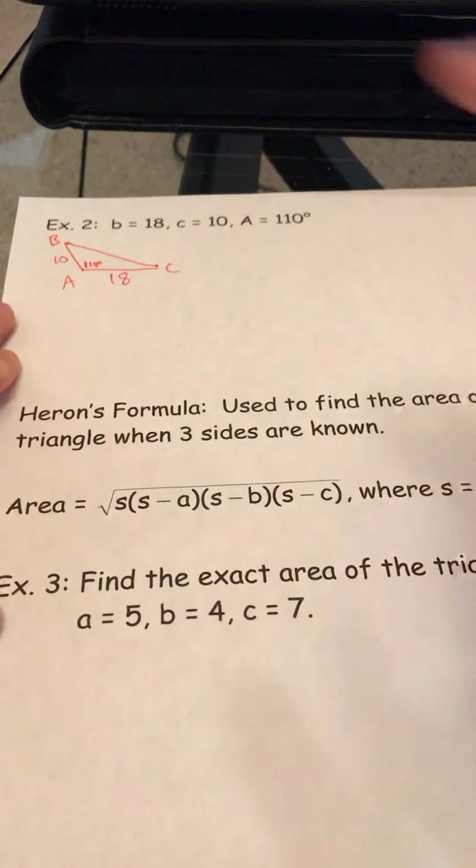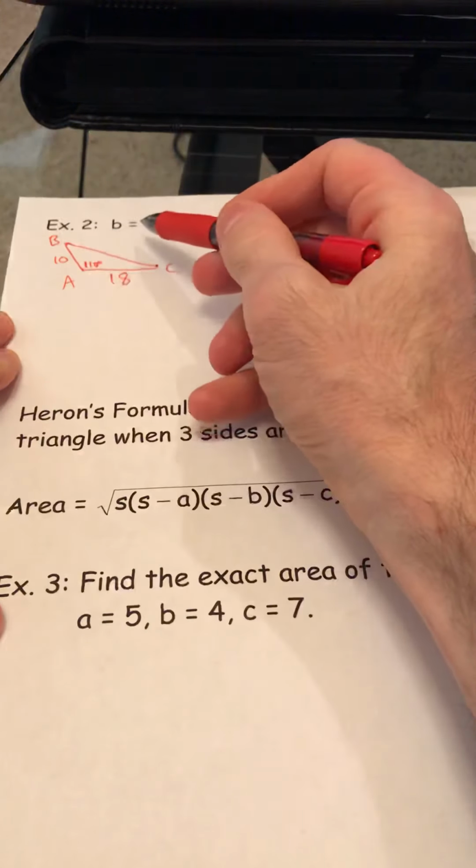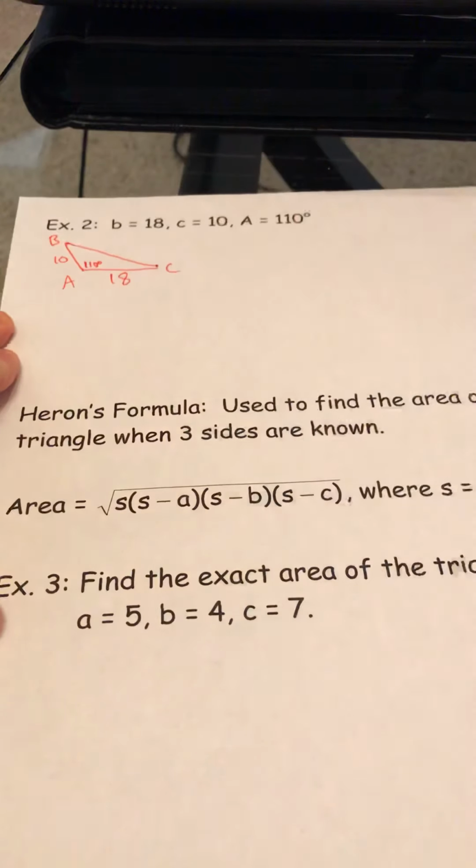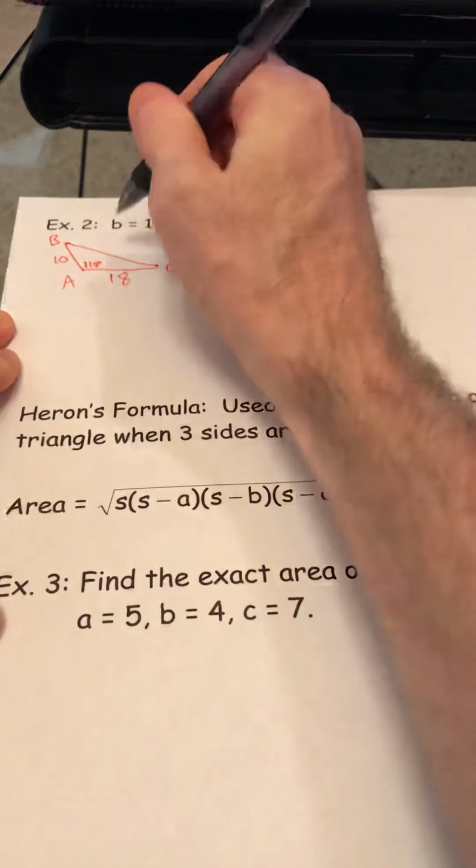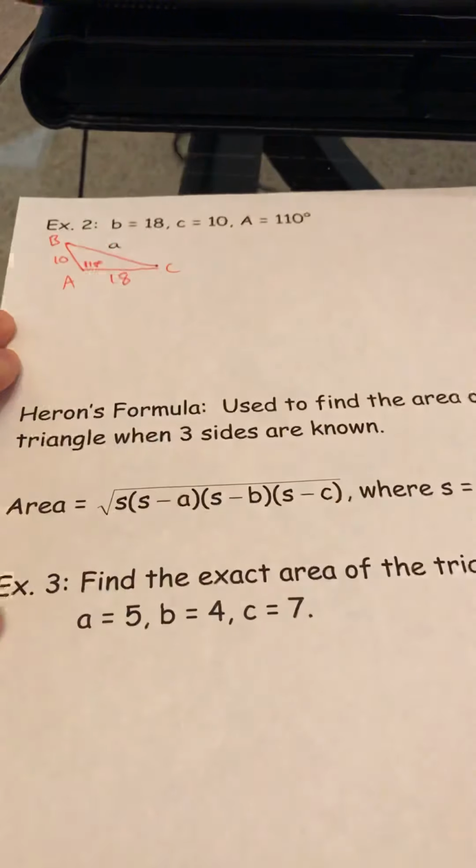Now, to start out, what I am going to need to do is find side A. We are going to use law of cosines for this, and since I'm finding side A, it's actually going to be a little bit easier.